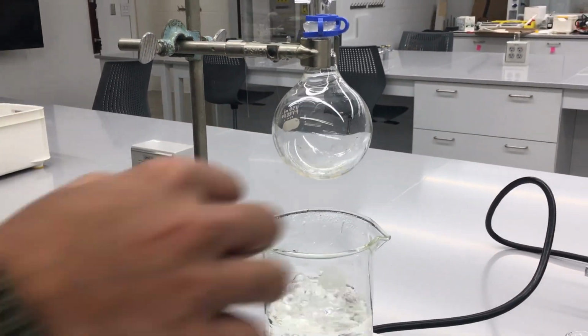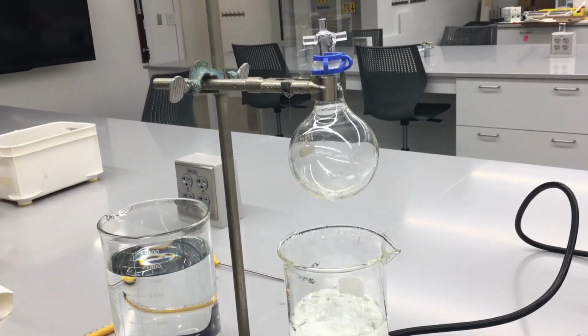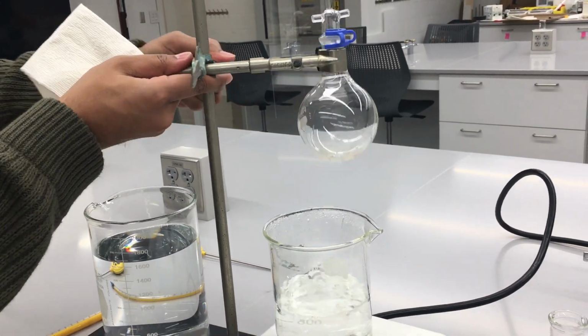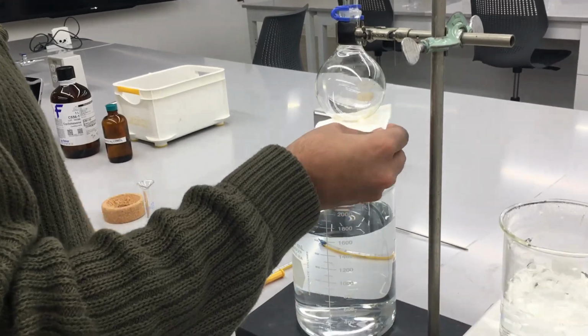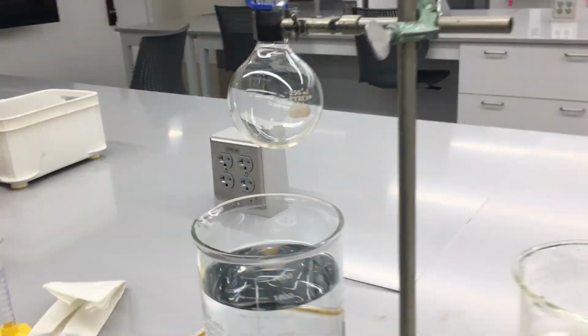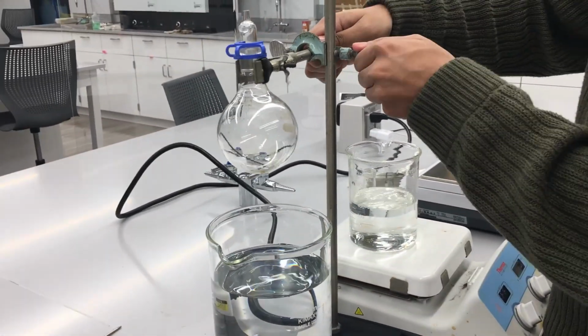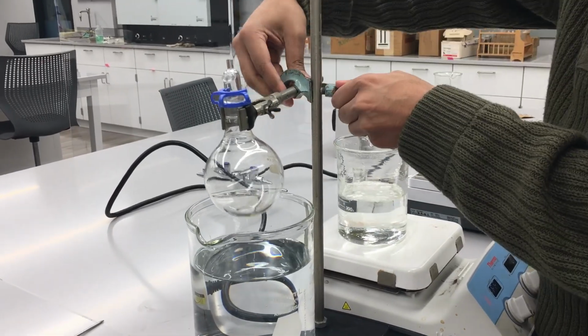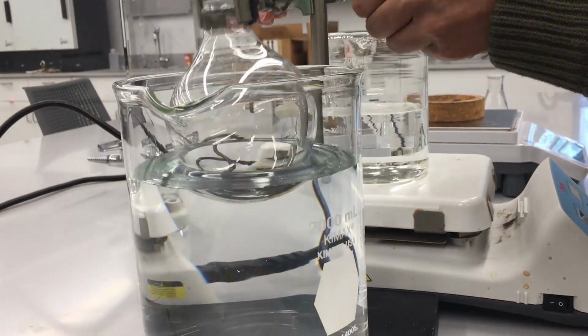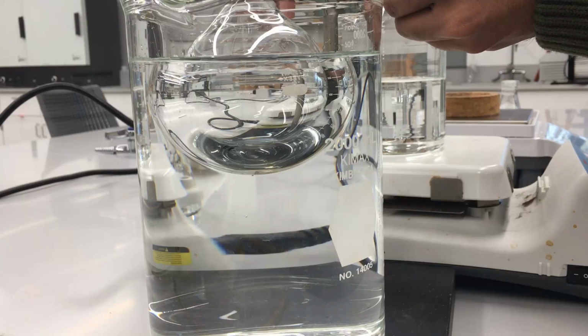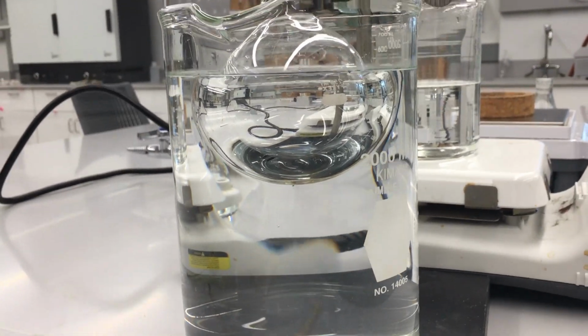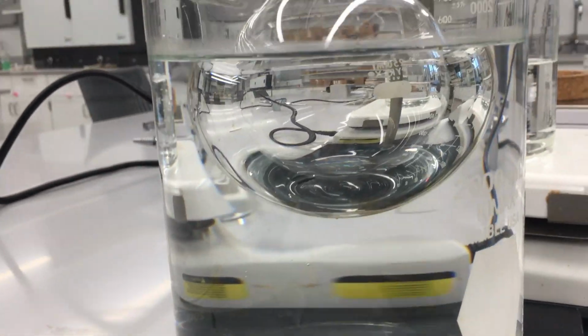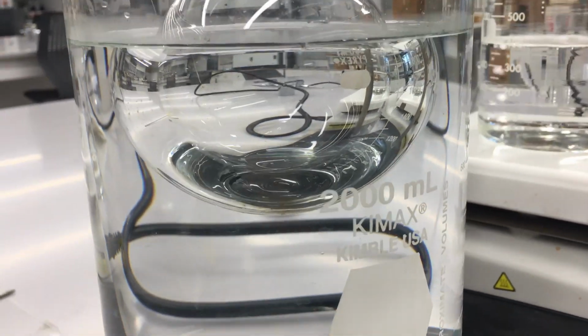All right, so now that we've completely vaporized it, we can go ahead and remove our round bottom flask from our boiling water bath, and we'll move it over to our cold water bath. So of course, this will, as in the other trials, condense our volatile gas into a volatile liquid. You can see the liquid beginning to pool at the bottom of this flask.